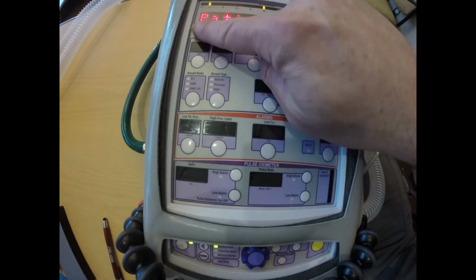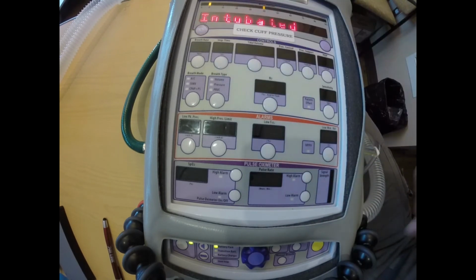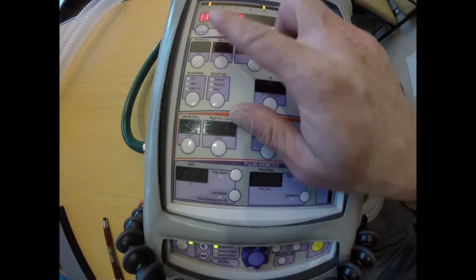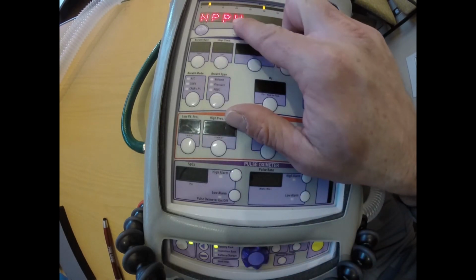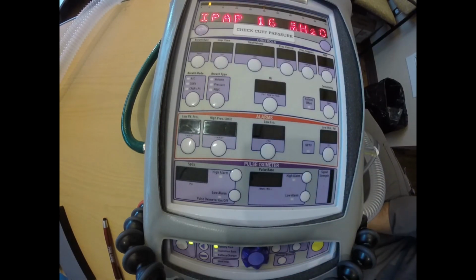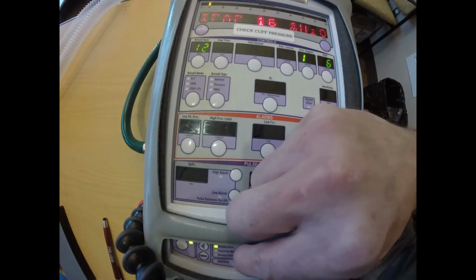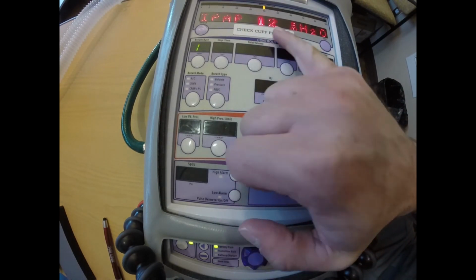Alright, so we chose to use an adult patient, so we're going to go ahead and select that. We don't want to choose intubated, we instead want to choose non-invasive positive pressure ventilation, so we're going to hit that. I'm going to say that when we show up, our patient is on a BPAP of 12/4. So I'm going to go ahead and choose my IPAP, and I'm going to adjust it to 12.